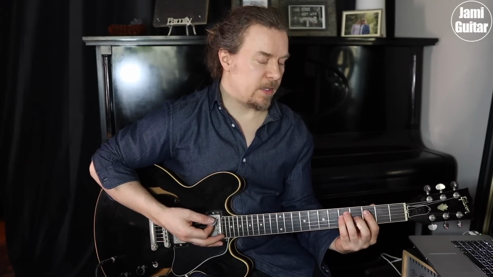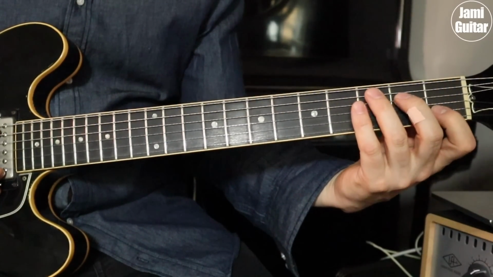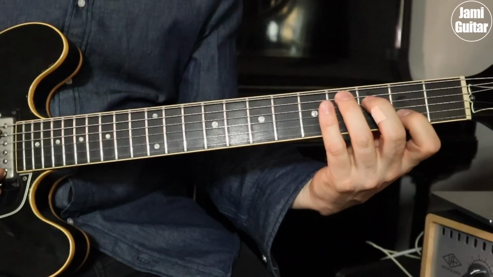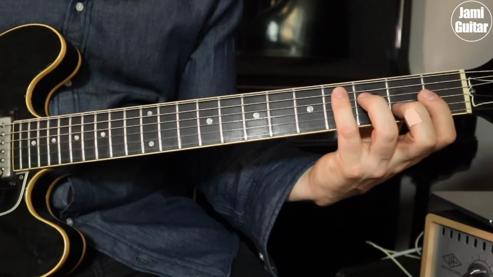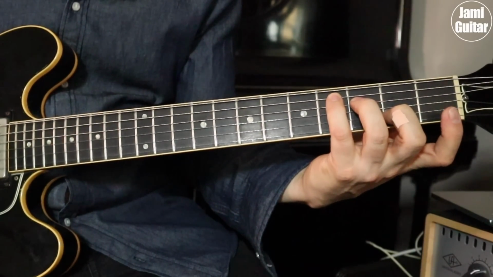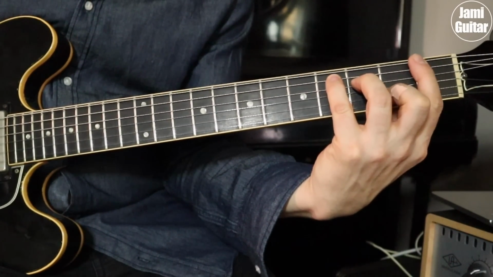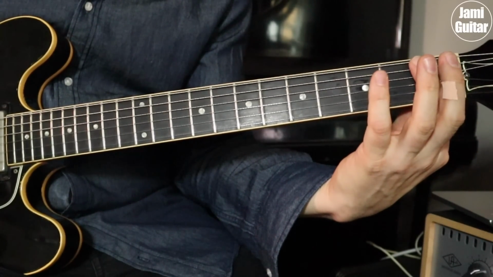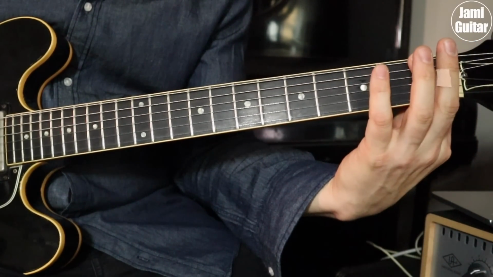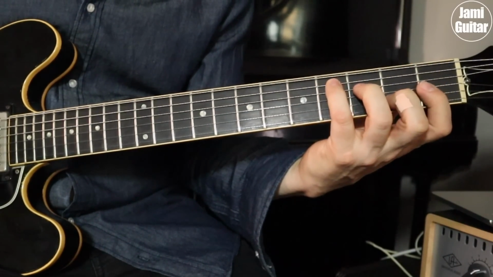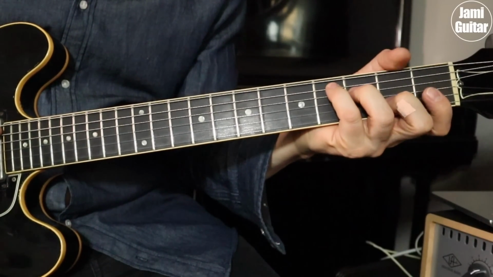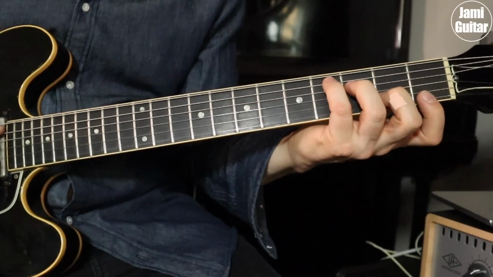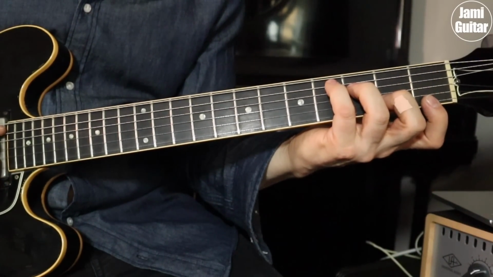So if you think about it, the C shape, if you take it one step forward on the fretboard, it will look like this. The normal C is here, and then you bar this other. So the nut just moves one position forward. So this is the new C shape. But suddenly the C is not C anymore. It's the C sharp in the C shape.